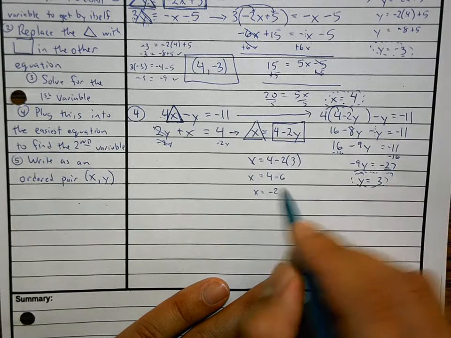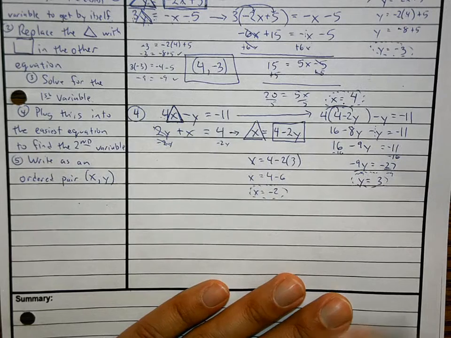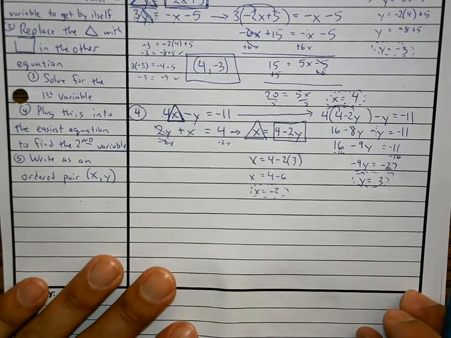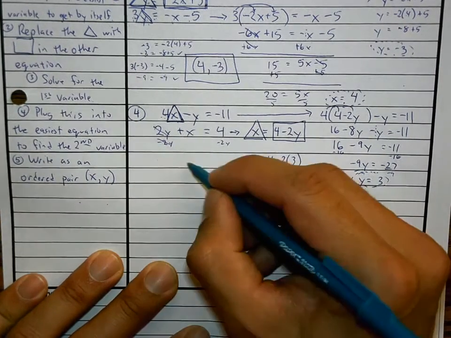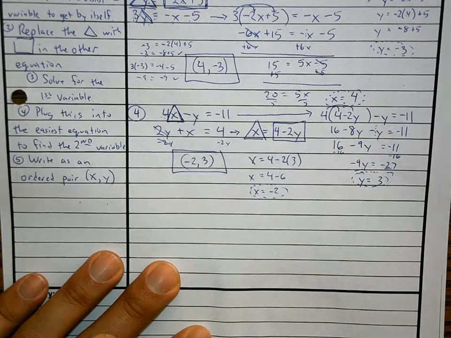That's the other half of your answer, but that's not how we give our answer. We give our answer as an ordered pair. My final answer should be negative 2, 3. You could plug it in to check to see if you're right. There you go.